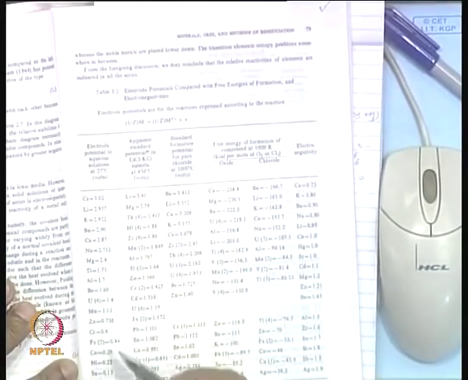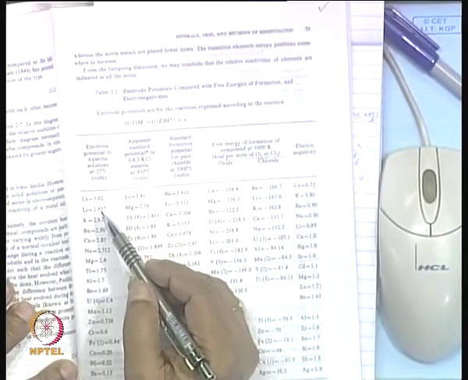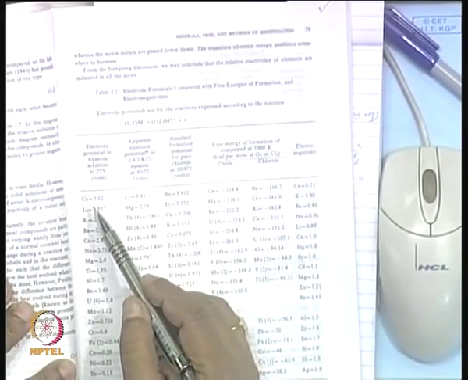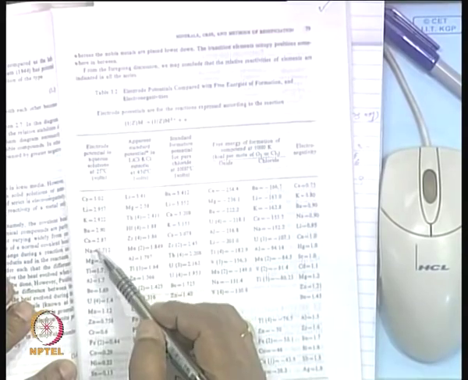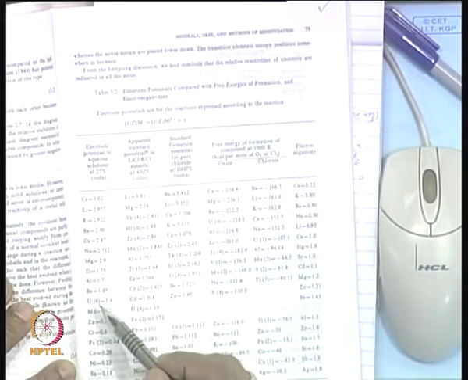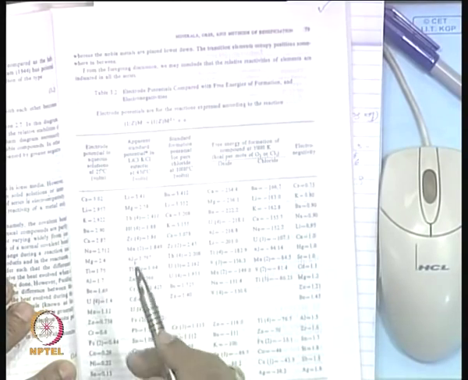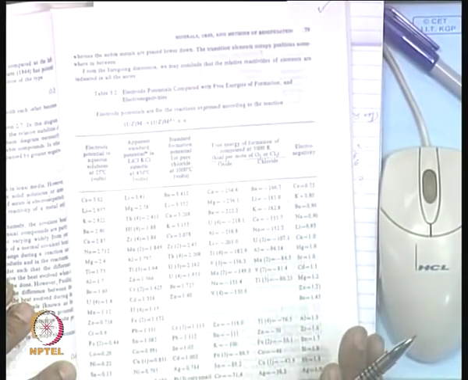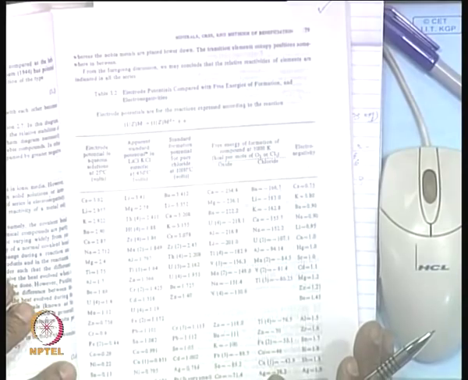In the electrode potential series, we had some very highly reactive metals like cesium, lithium, potassium, calcium, sodium, magnesium, titanium, aluminum, etc., where there was no question of getting them from electrolysis of aqueous solutions, because they are so reactive.